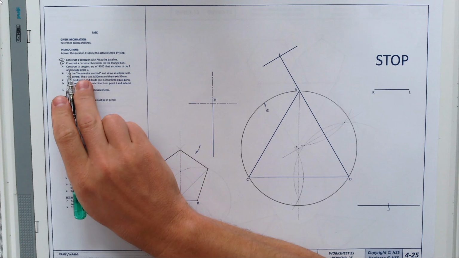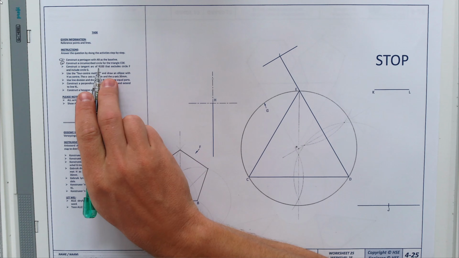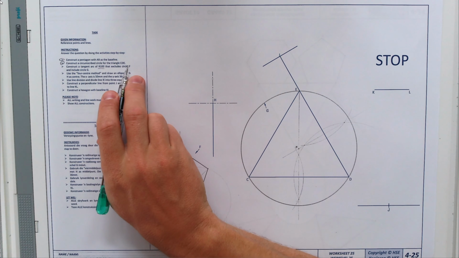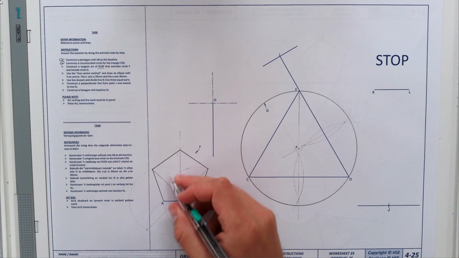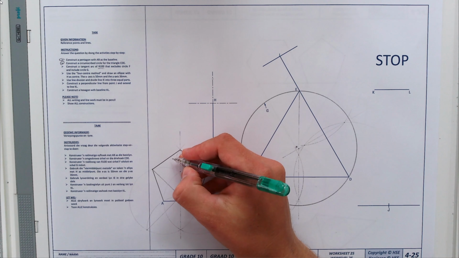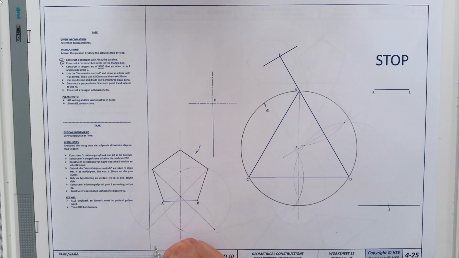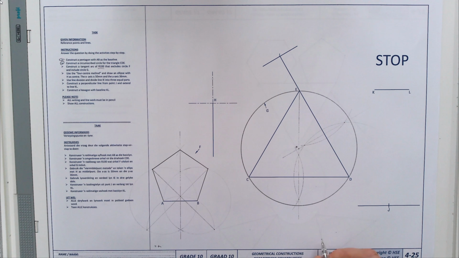Next instruction. Construct a tangent arc of a radius 100 that excludes circle F. Circle F should be here. We don't have a circle here yet, but we'll put one here, so that this needs to exclude circle F. Exclude means plus. And then include circle G. Include is going to be minus. So exclude means plus, include means minus.